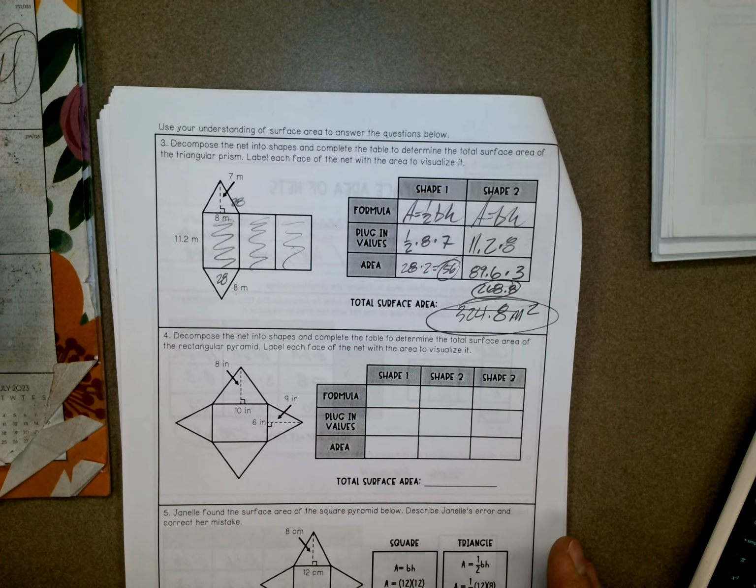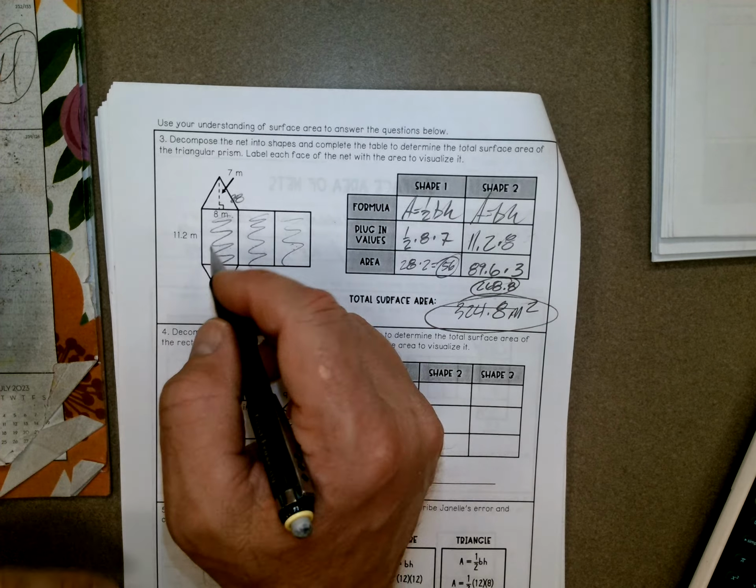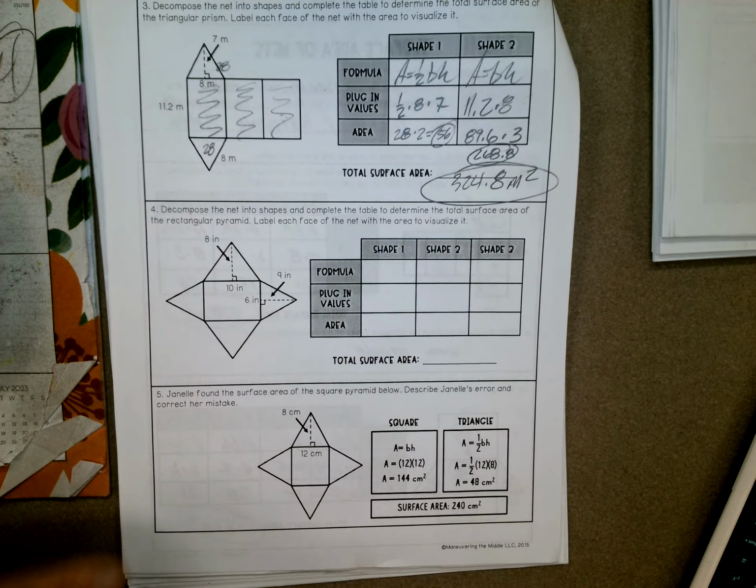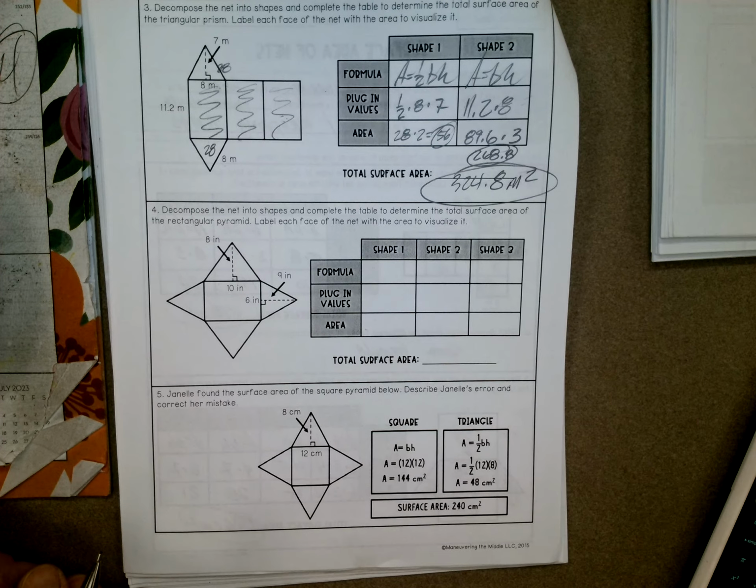Not too bad, right? Identify your triangle when they're bases, and then that will help you. It will save you time, all right? Very good. Let's continue on.